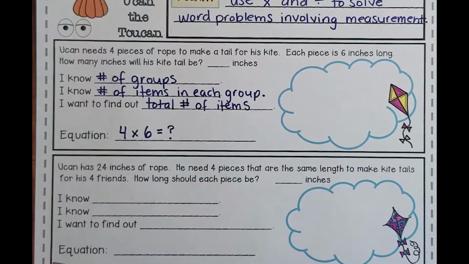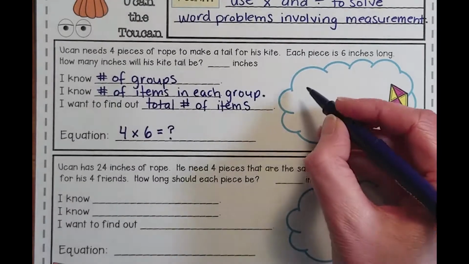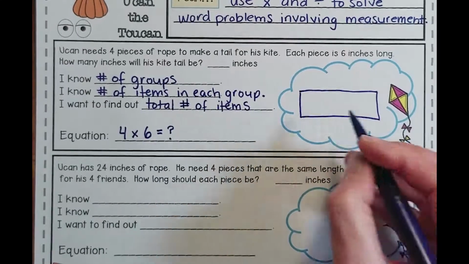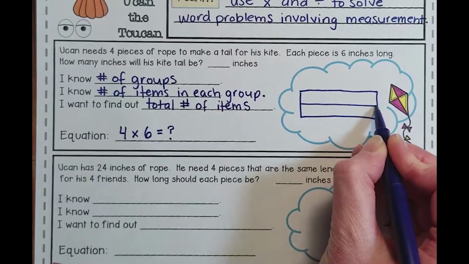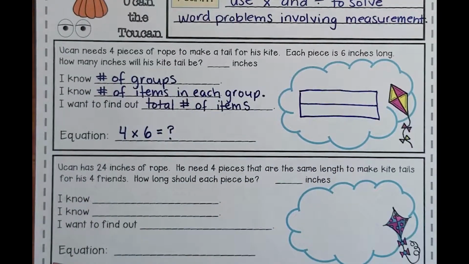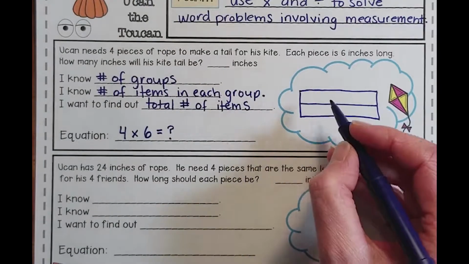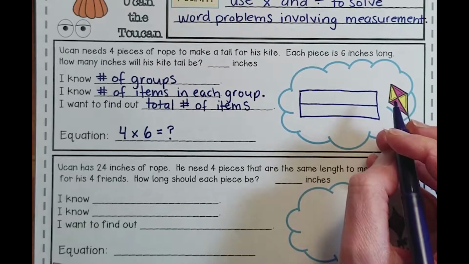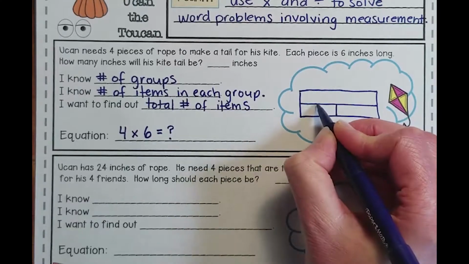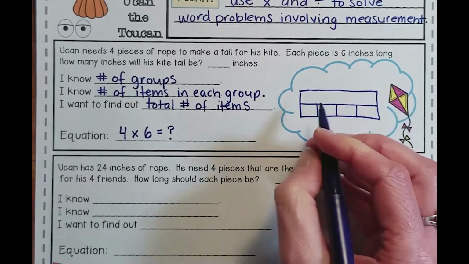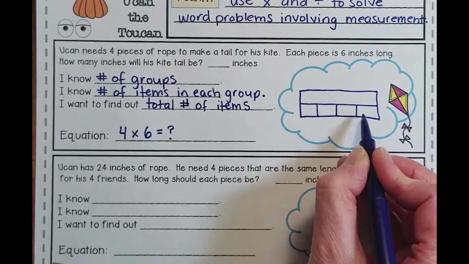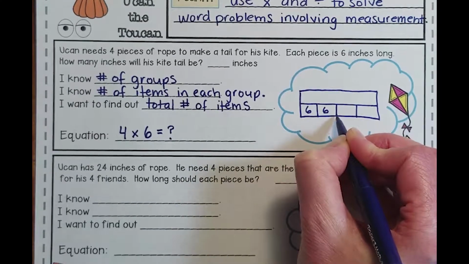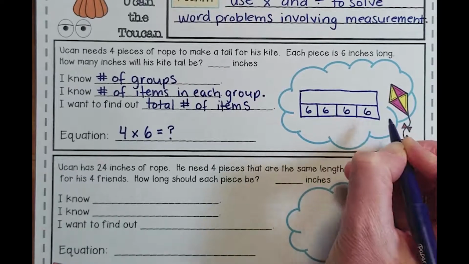Measurement problems are perfect for the bar model. I'm going to go ahead and draw a rectangle. I'm going to cut that rectangle in half the long way. And then down below, I'm going to break this second rectangle into fourths. Cut it in half once, and then in half again. I know that in each one of these groups, each of these is 6 inches long. 6 inches, 6 inches, 6 inches, 6 inches.